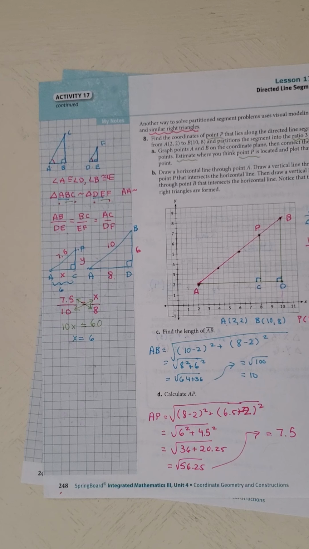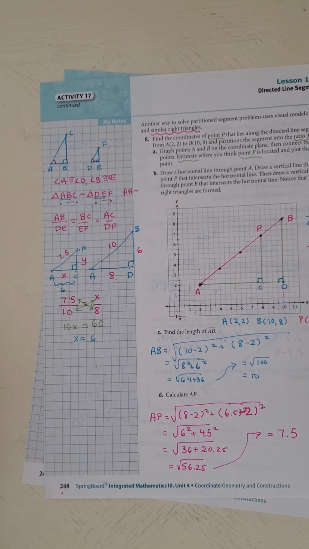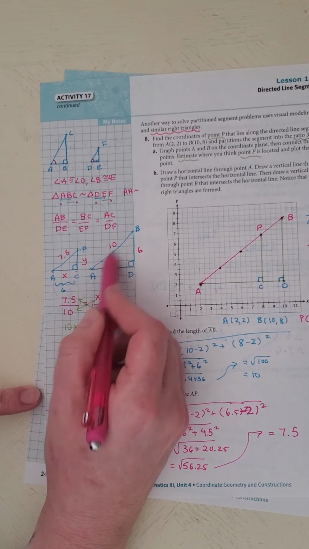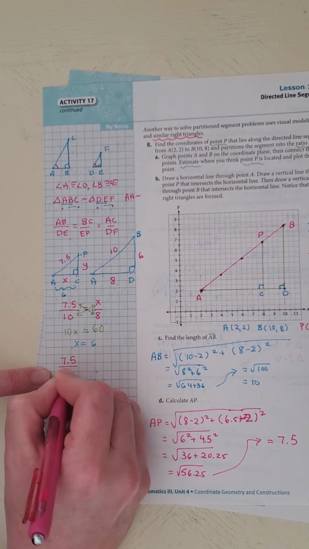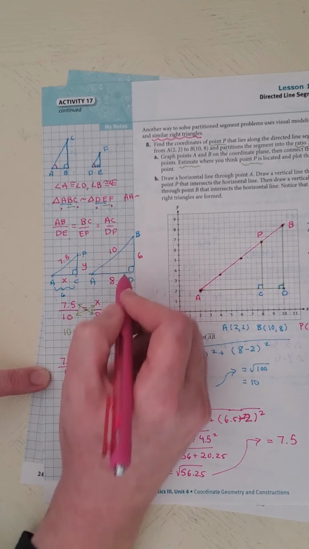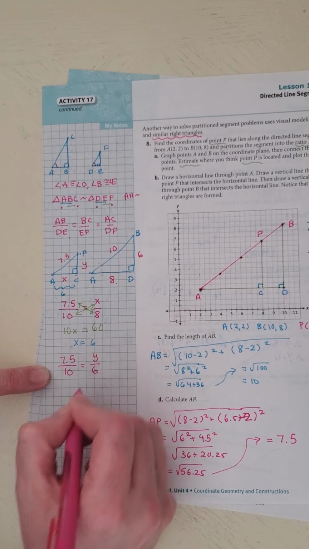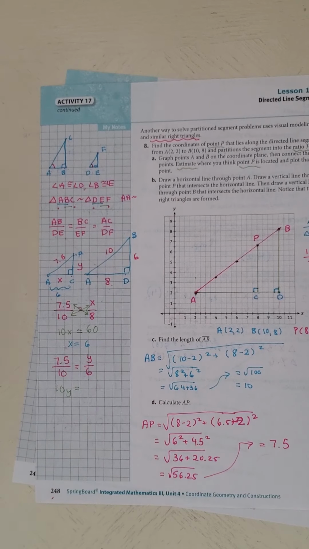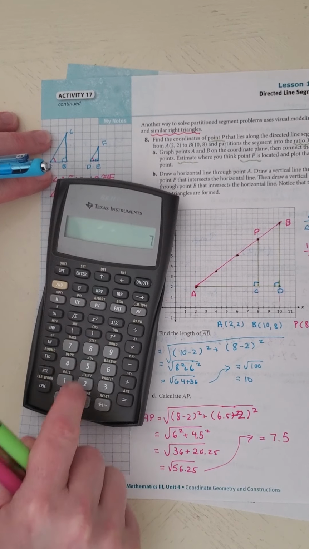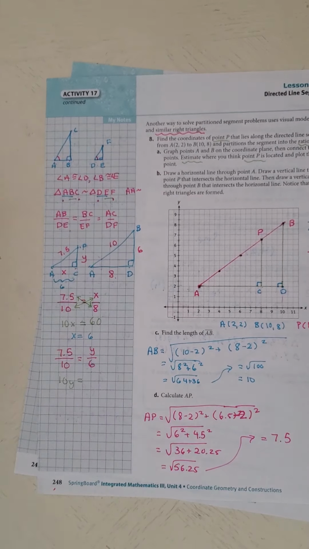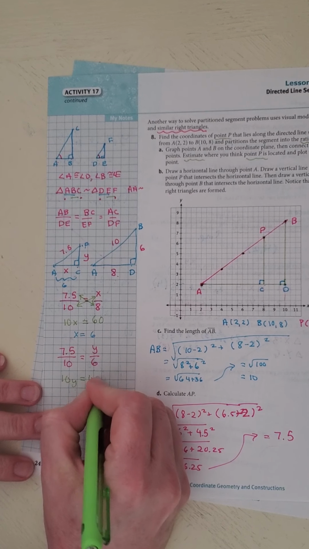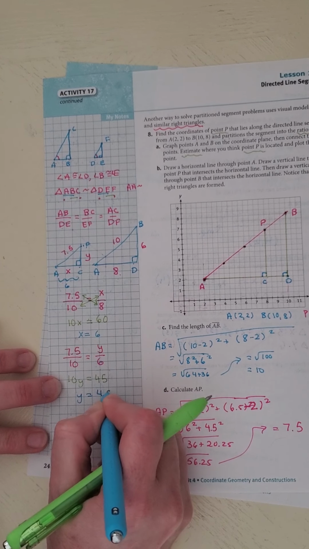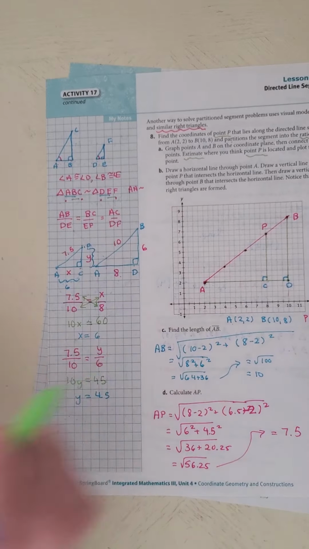This is part G on the next page, 248. I'm going to repeat that and find this distance y. So 7.5 is to 10 as y is to 6. Cross multiply. I get 10y is equal to 7.5 times 6, which is 45. And then divide by 10, I get y equals 4.5. So that tells me that this length is 4.5.